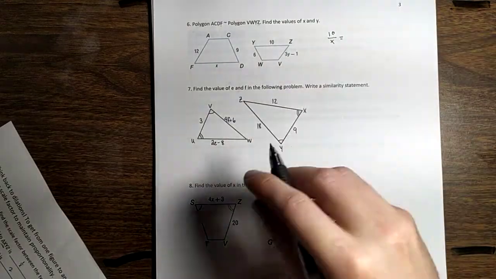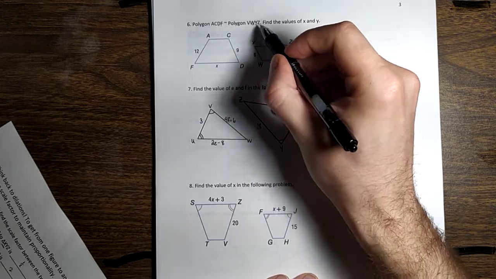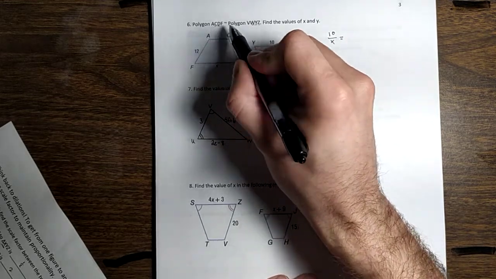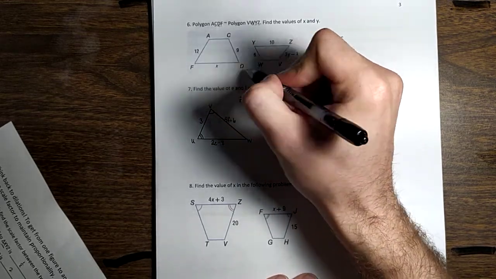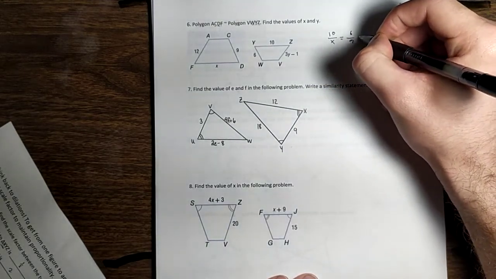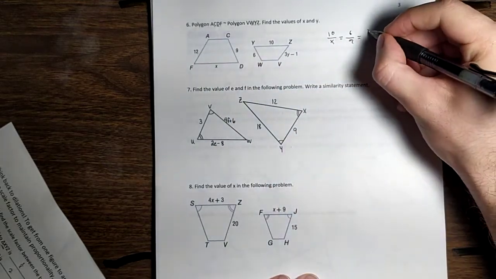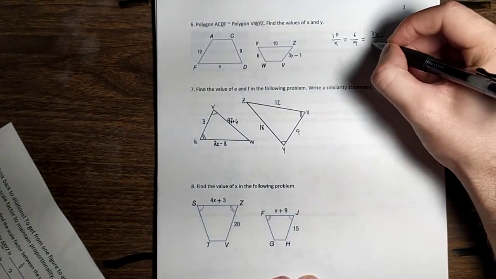Okay, that's going to equal, let's see, what does WY correspond to? So WY are my second two letters. Second two letters here are C and D. So WY and C and D are corresponding. So that means I get 6 over 9 there. And then that means that this 12 will go with the 3y minus 1. 3y minus 1 over 12.